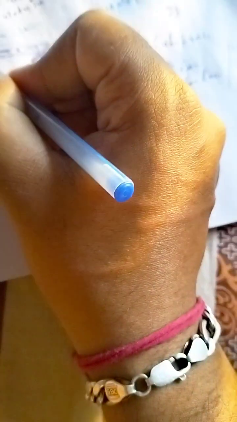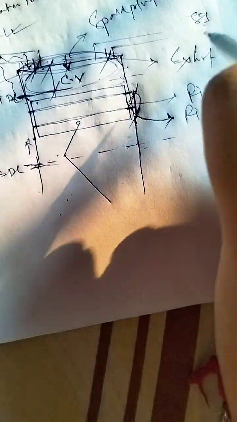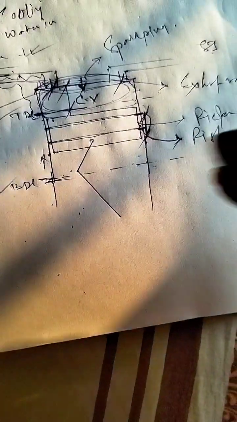During the suction stroke, the piston moves from the top dead center to the bottom dead center, and the fresh charge fills the cylinder. Then during the compression stroke, the piston moves in the opposite direction, from the bottom dead center to the top dead center, compressing the charge. The compressed charge accumulates in this clearance portion. Then sparking happens, and as it happens, we get a power stroke.